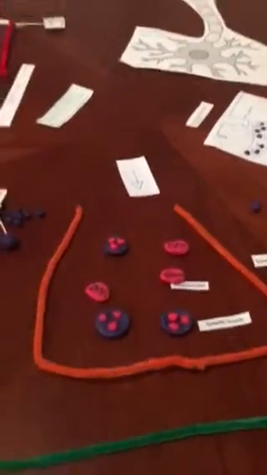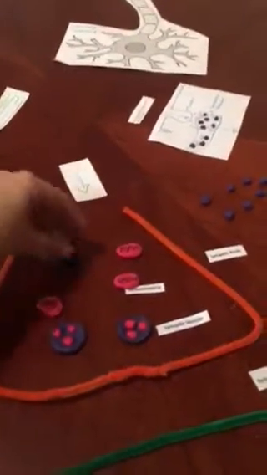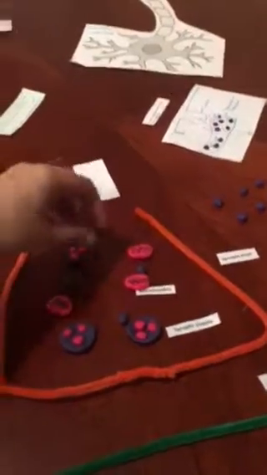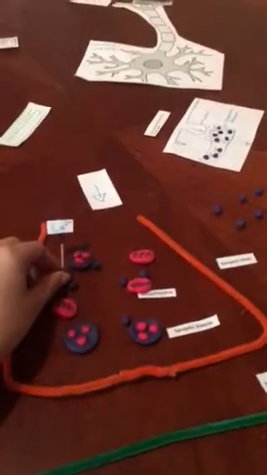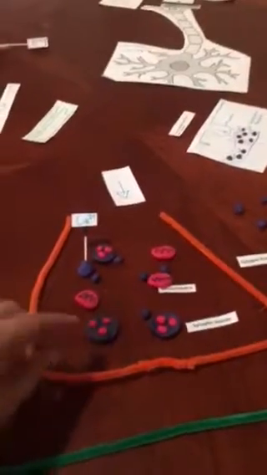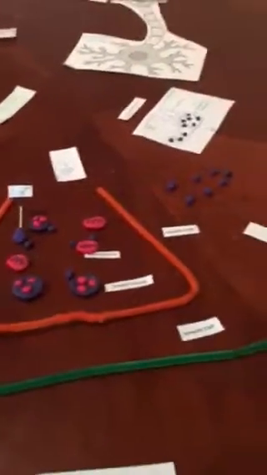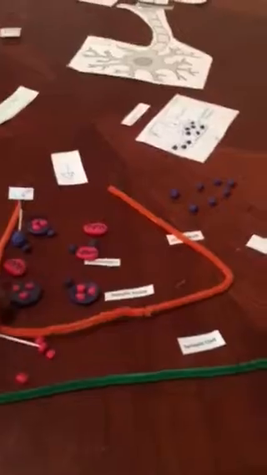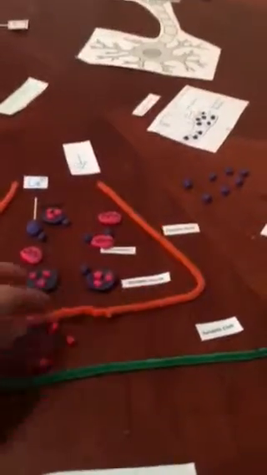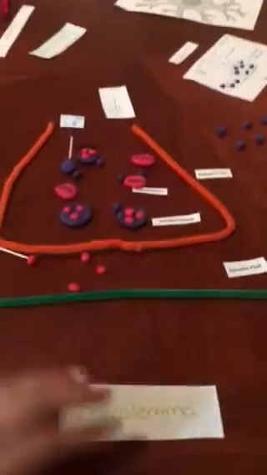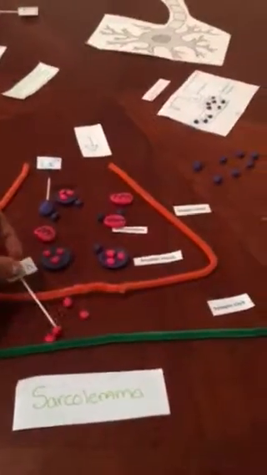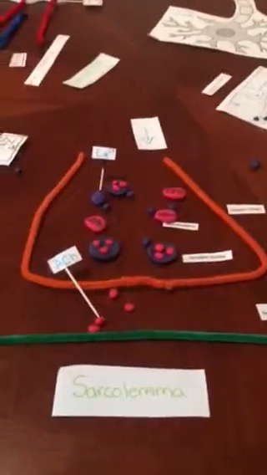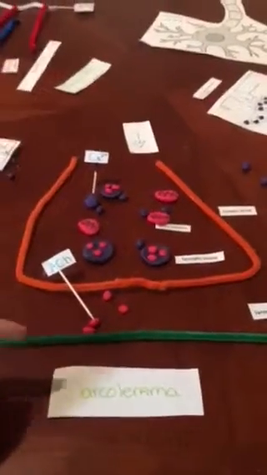Then, when calcium is released into the synaptic knob, that will trigger the synaptic vesicles to release the acetylcholine into the synaptic cleft. The synaptic cleft here would be the space between the synaptic knob and, in the green here, the sarcolemma. So acetylcholine in the synaptic cleft will then bind to a receptor in the sarcolemma.